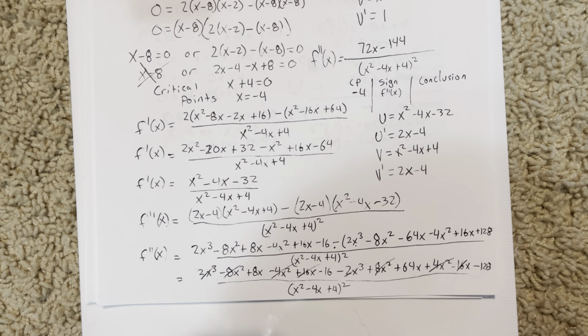72x minus 144, and then on the bottom we've got x squared minus 4x plus 4 squared. And I'm going to save negative 4 as x.